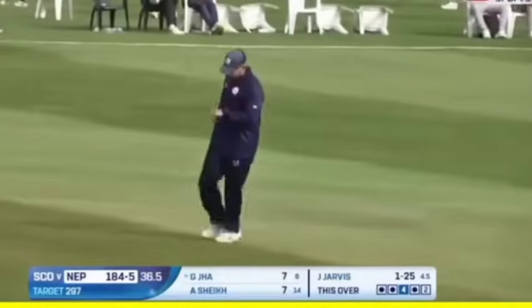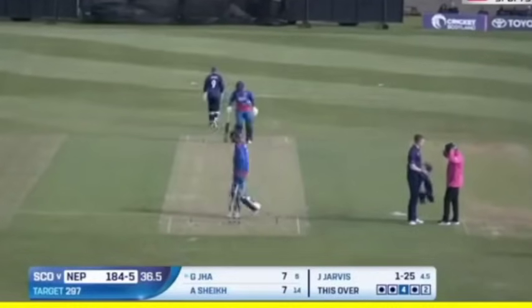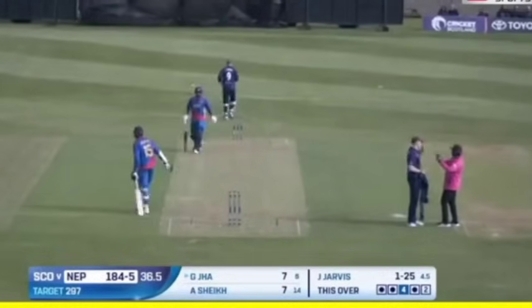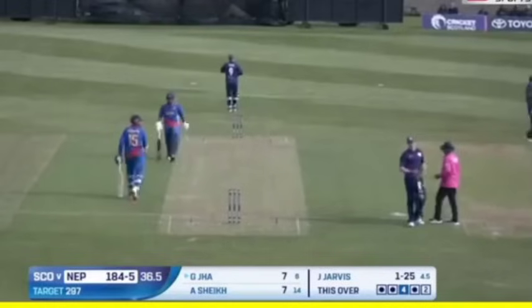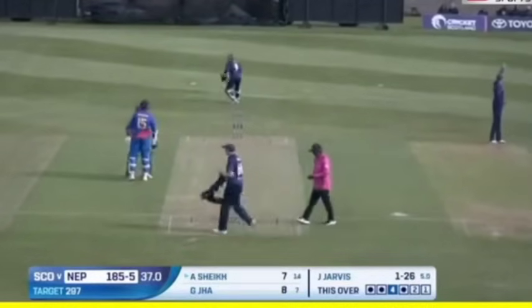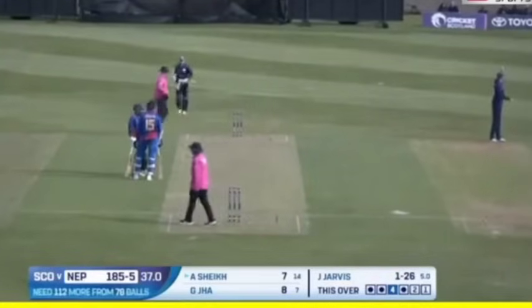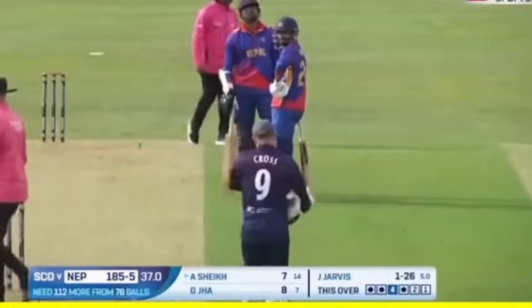So after a really tight period where they were getting less than 4 an over, after 37 overs now, the first one by Jarvis, back into the attack, goes for 7, and Nepal 185 for 5.